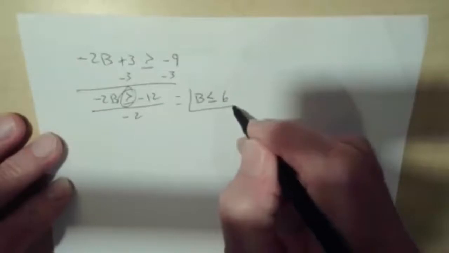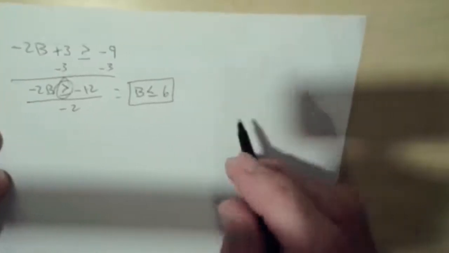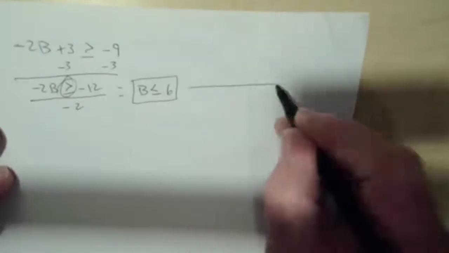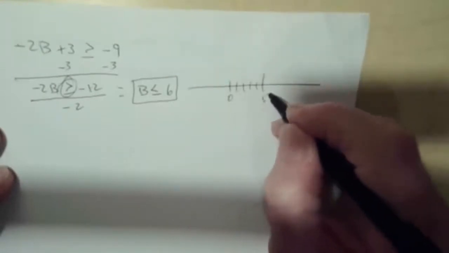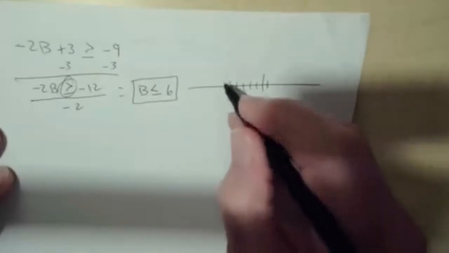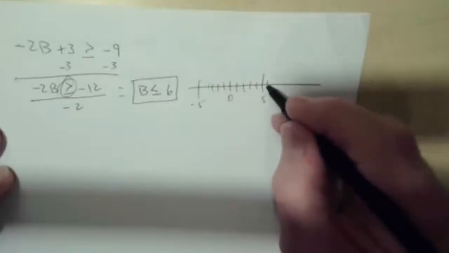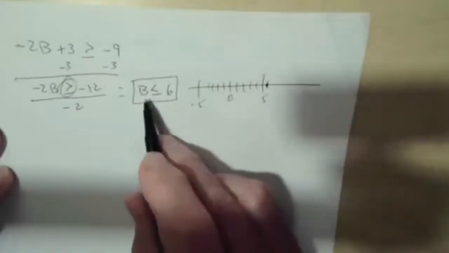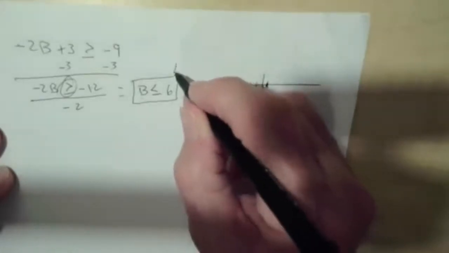Okay, and our graph will look like this. Here's 6. Now B is less than or equal to 6. Less than goes this way, greater than goes this way.